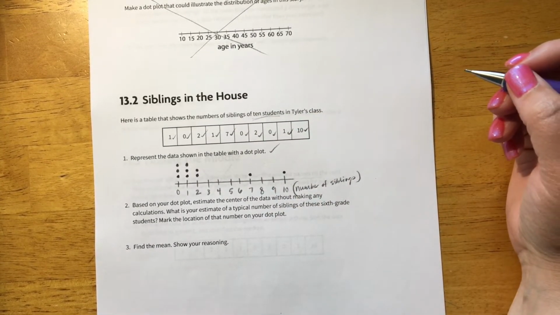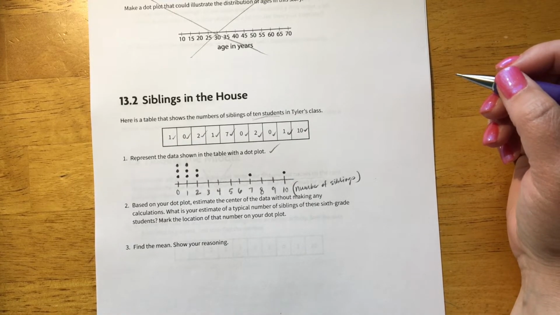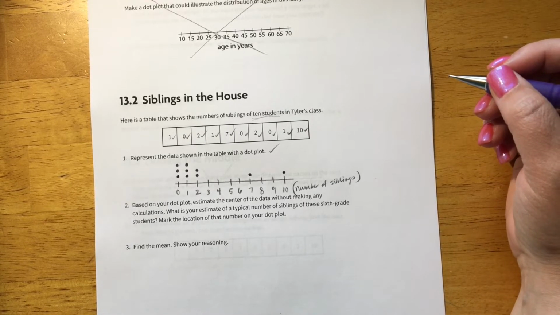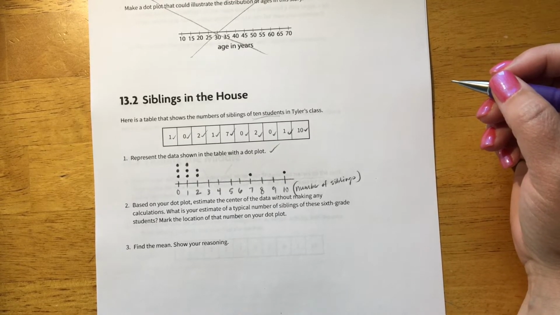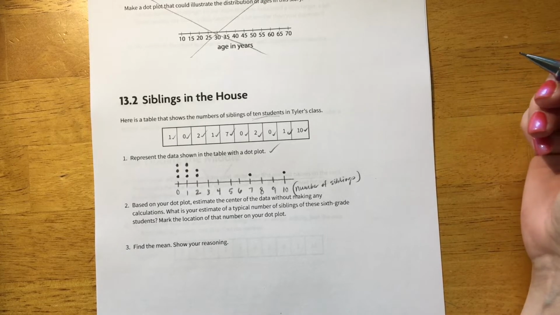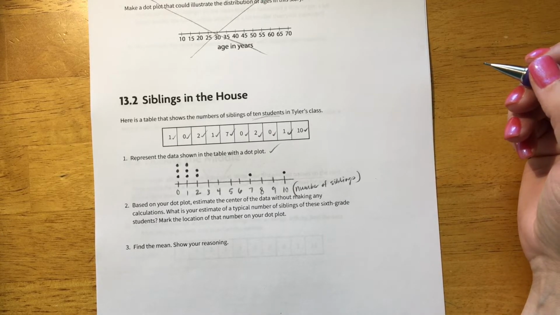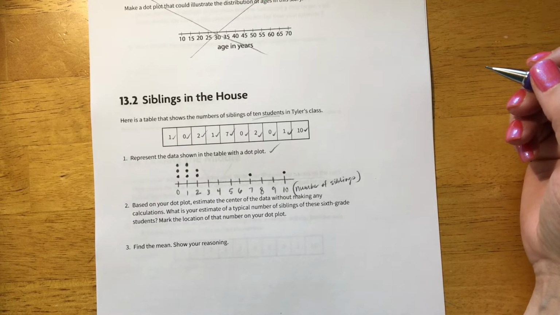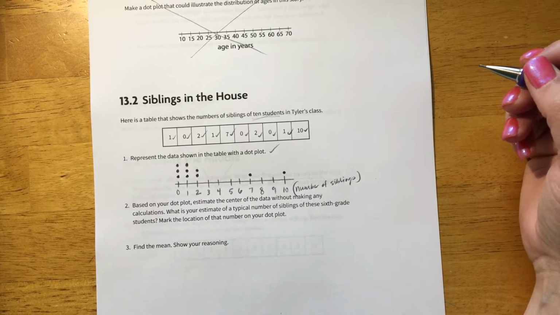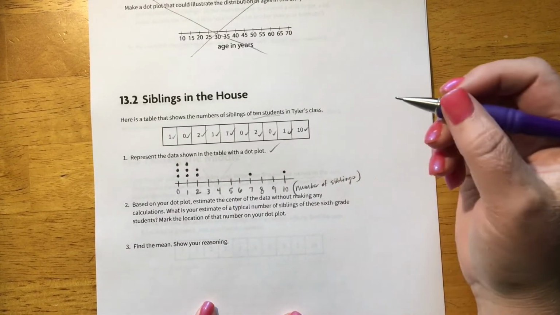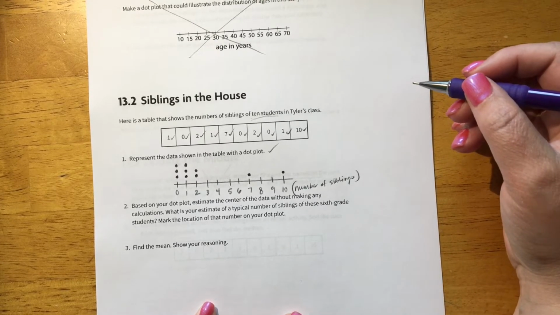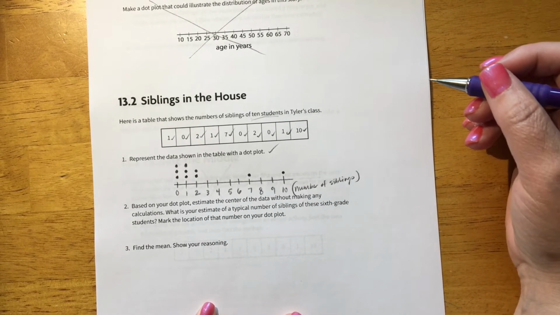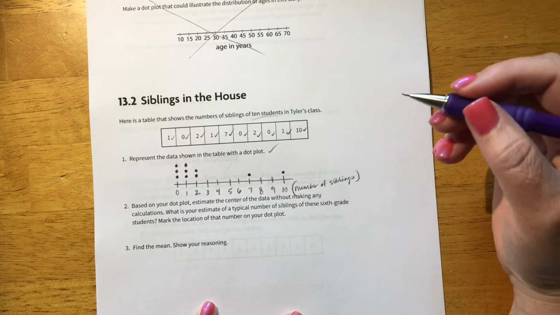Number 2, based on your dot plot, estimate the center of the data without making any calculations. So we don't actually have to calculate the mean. We are just simply estimating the center or the mean of this data. What is the estimate of the typical number of siblings of each of these 6th grade students? Mark the location of that number on your dot plot. So, like we learned yesterday, we need to kind of estimate where we think the mean will be and then locate that on our dot plot.